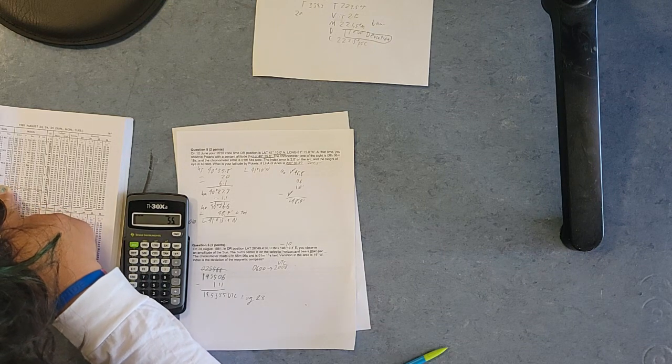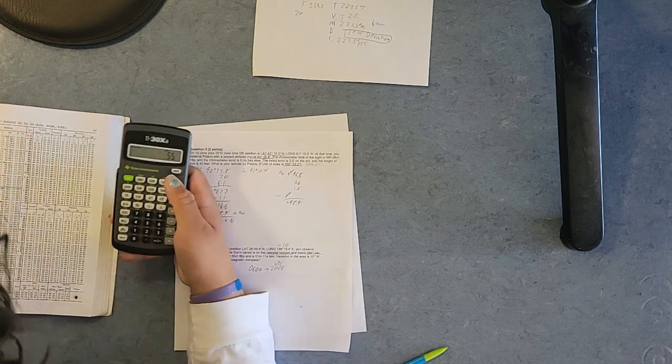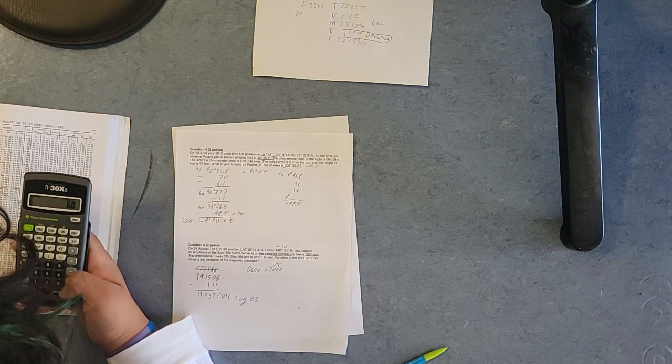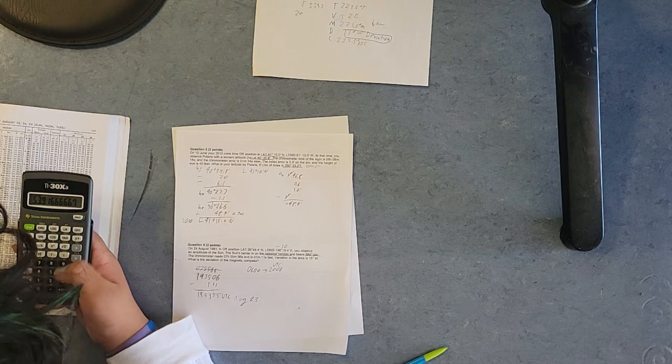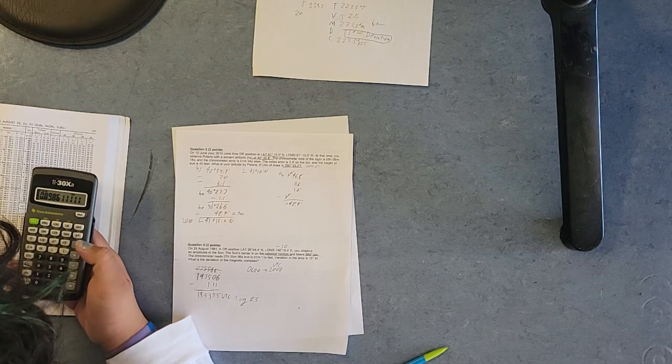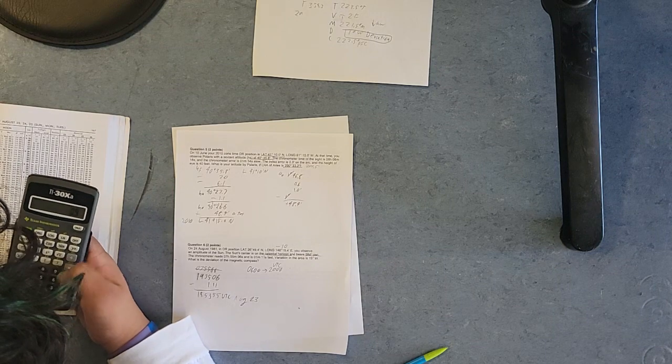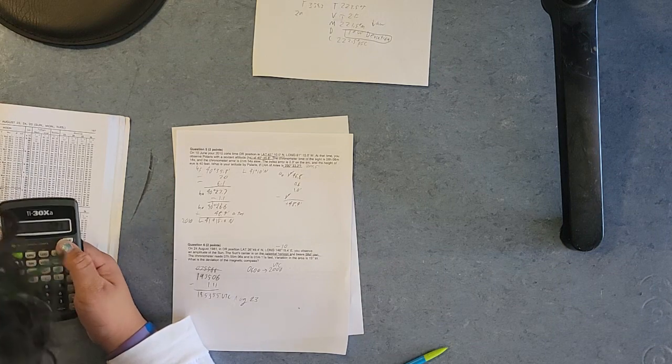D is 0.9 and falling, so 53 over 60 plus 55 divided by 60, that's 0.89 hours, 0.9, so 0.9 times 0.9 is 0.8.